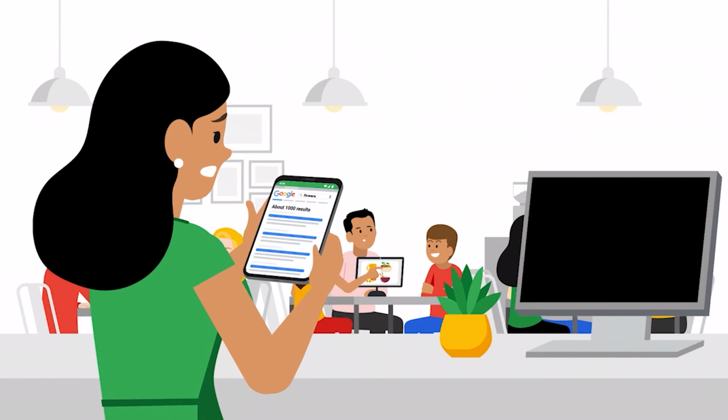Both search and shopping campaigns run using a PPC or pay-per-click model. You may remember that this is a marketing strategy where a company only pays for the ad when somebody clicks on it to visit the company's website.